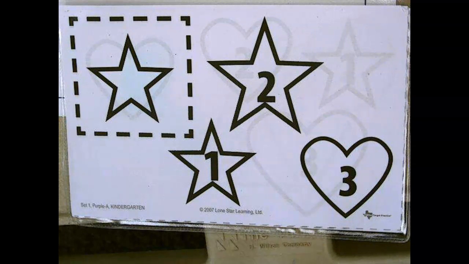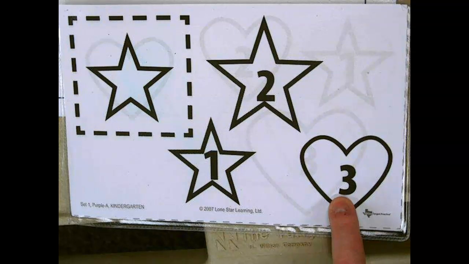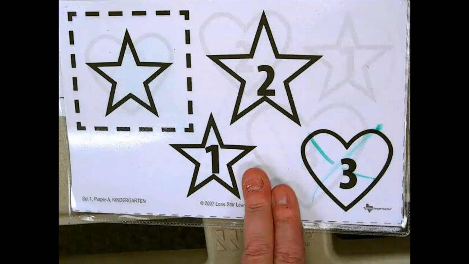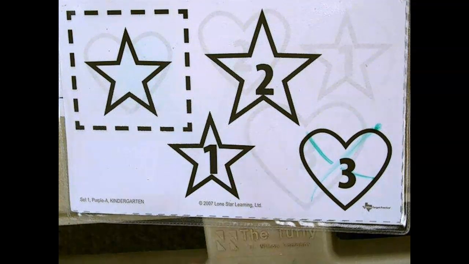So let's look. This one's easy. This and this are nowhere near the same. So I know it can't be that one. So I'm going to cross it out. So now I have 1 and 2. Which one is exactly the same shape? The answer is both of them.